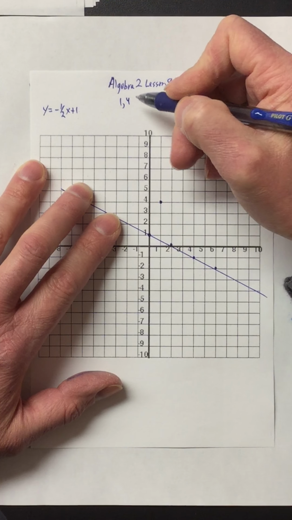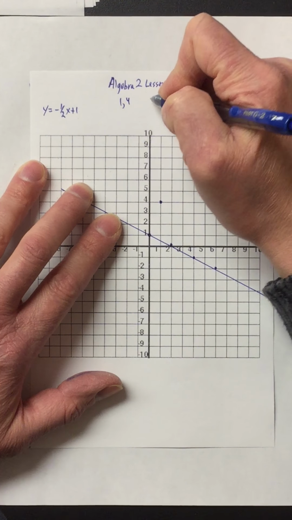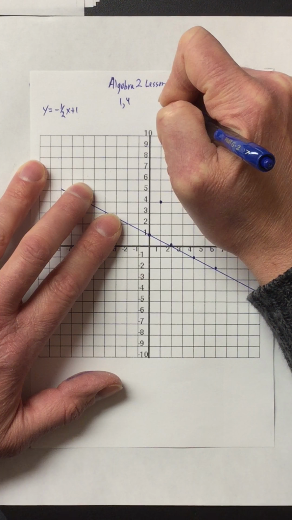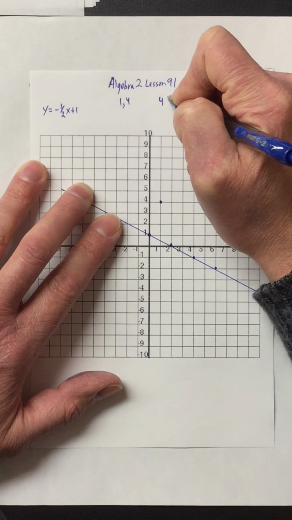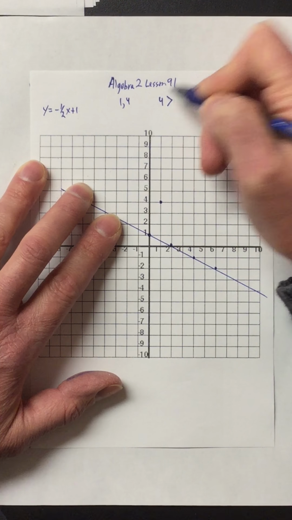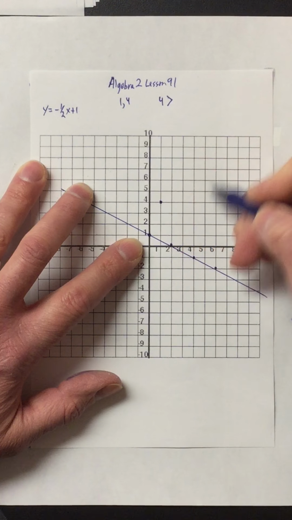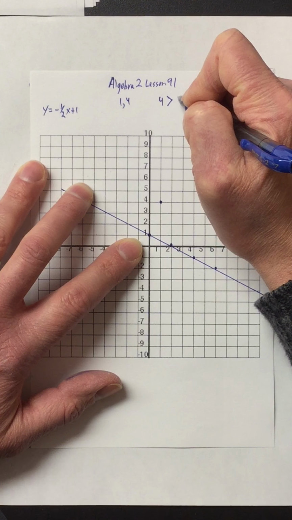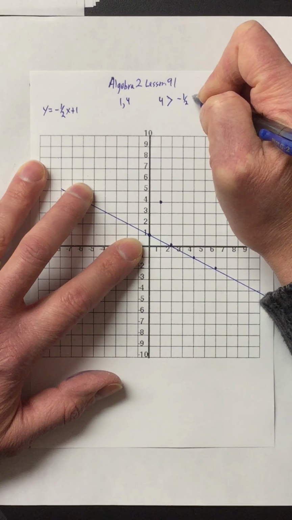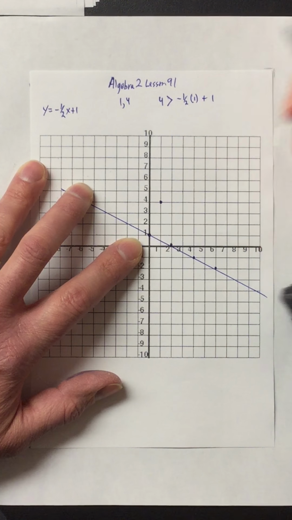If I were to put that in there and write it as 4 for my y value, as long as the y part is greater than the rest of it, it's going to show that it's up here. So then that would be negative 1/2 times 1 plus 1.